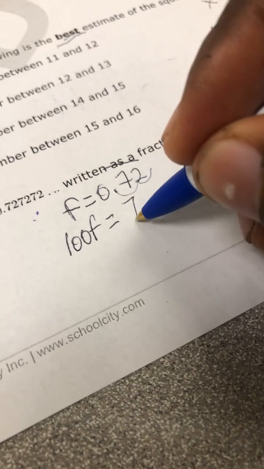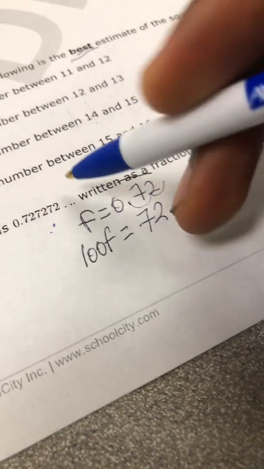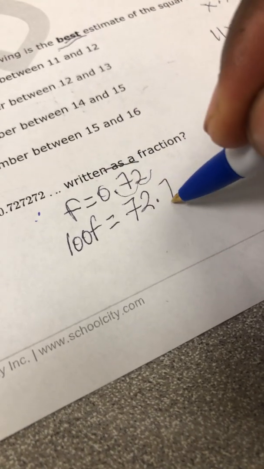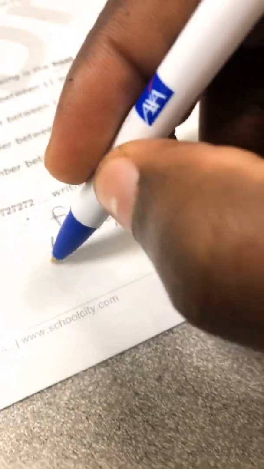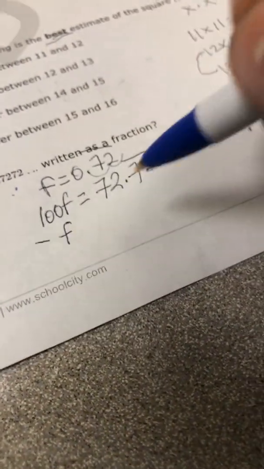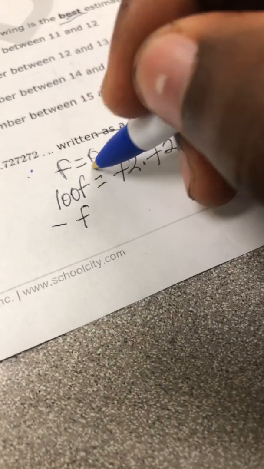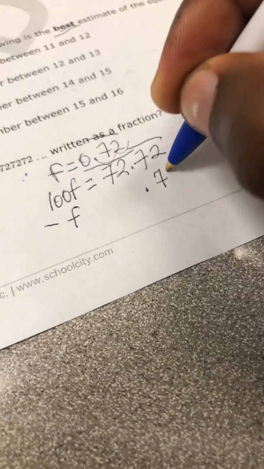So it'll be 72 point, and because this is a repeating decimal, that 72 is still repeating. And then you're going to subtract both sides by F. On the left side, you're just subtracting F. On the right side, you're subtracting the value of F, which is 0.72 repeating.